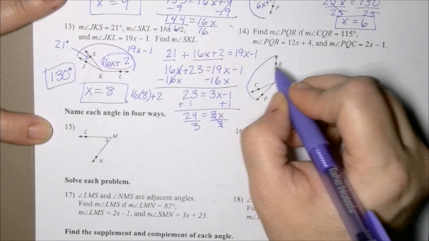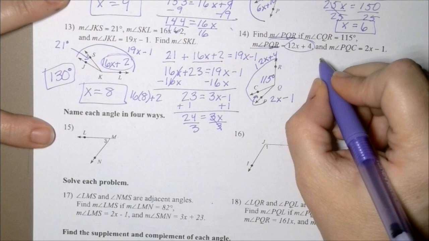All right, name each angle in four ways. I can call this angle 3. I can call this angle M. Why can I call this angle M and I can't call this angle K? This one has multiple angles at that vertex. This one only has one, which is why I can do that. What else can I call it?